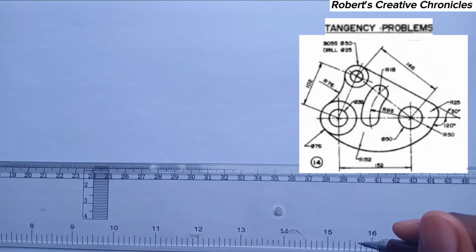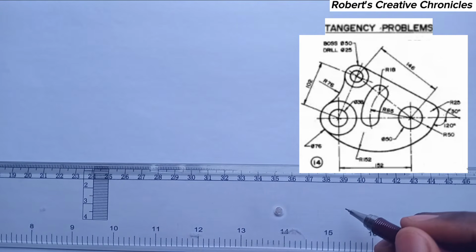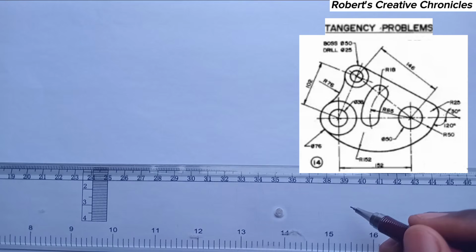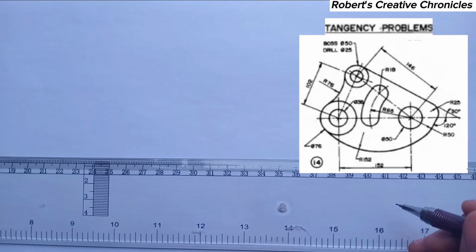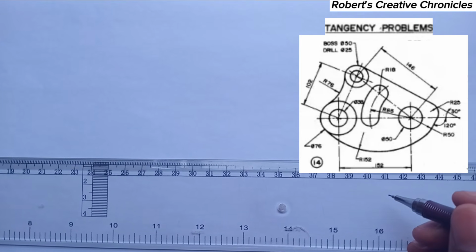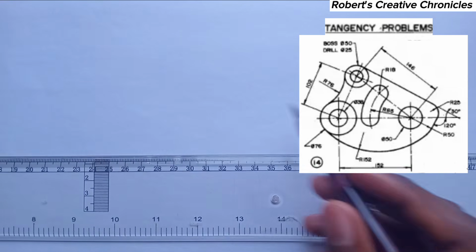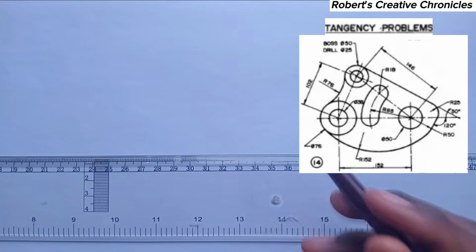So today we'll be drawing this tangency problem at the top right hand side of the screen using the principles of tangency. The scale we're going to use in drawing this diagram is half scale, half full size, 1:2. That means we'll divide all the dimensions by 2, but the angles remain the same.